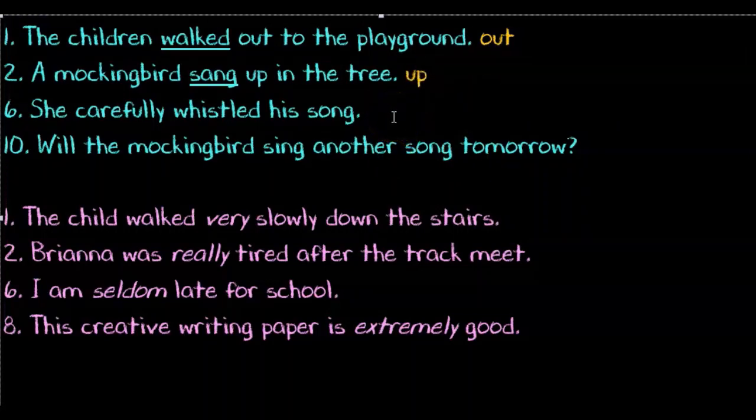Now, you'll work on 3, 4, and 5, but here's number 6 for another example for us. She carefully whistled his song. All right, well, what is our verb? Whistled. That shows action. Now, what word tells us more about whistled? Carefully. How did she whistle? Carefully. All right, so we would write carefully in the blank there.